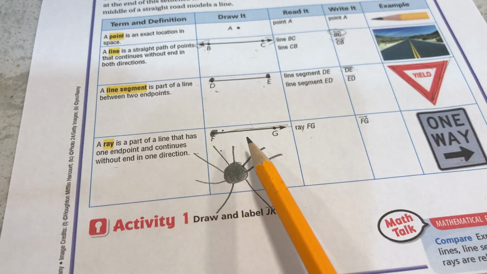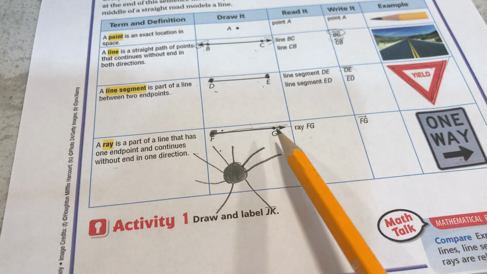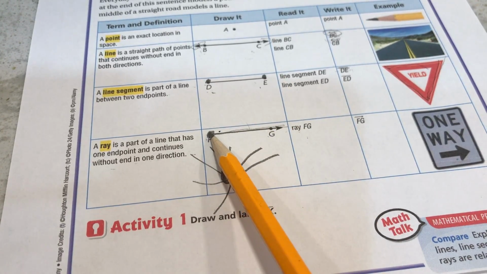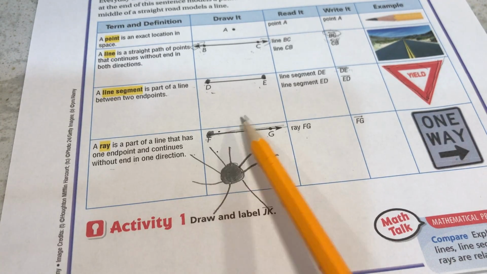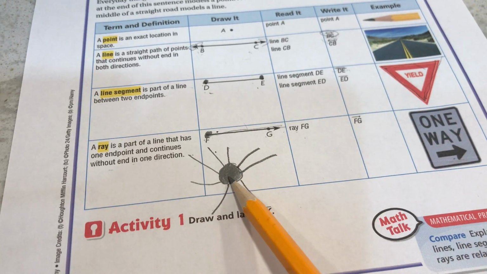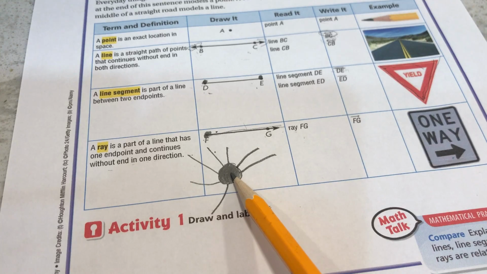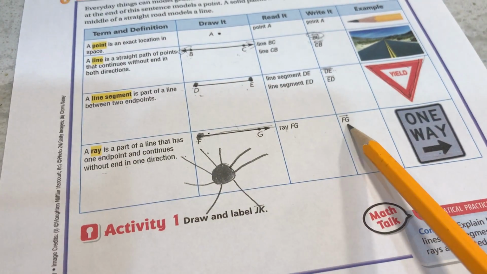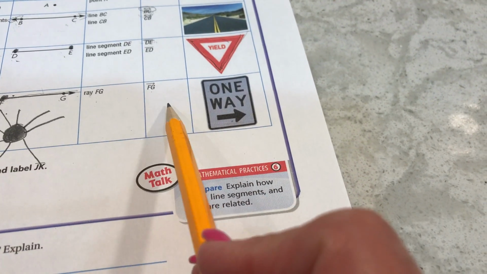It cannot be read as GF. You have to start at your endpoint source and go out. So again, that's why I always say, think of the sun. You start at the source and go out. And that's how it's written. Here we go. So this is ray.